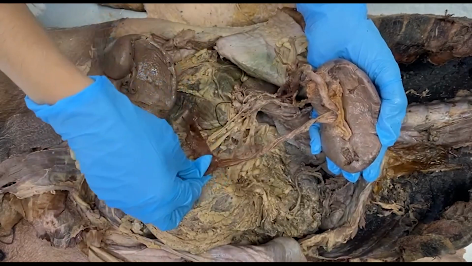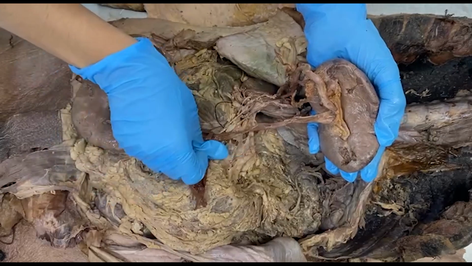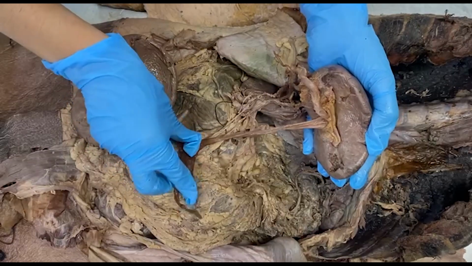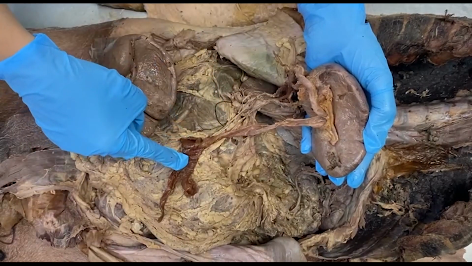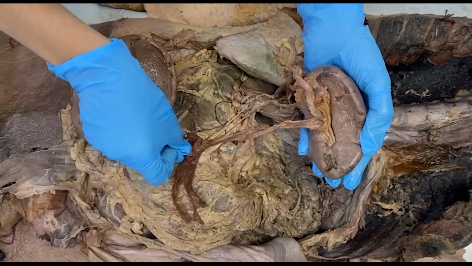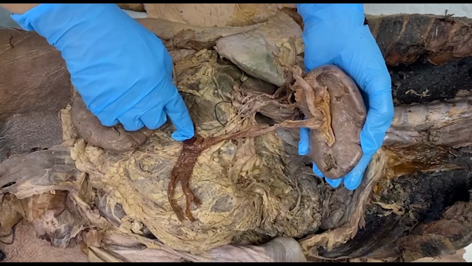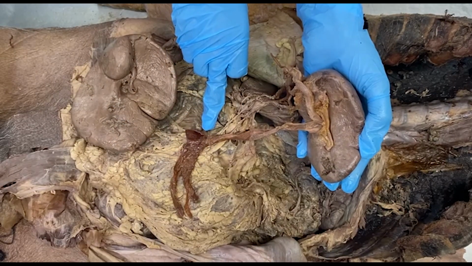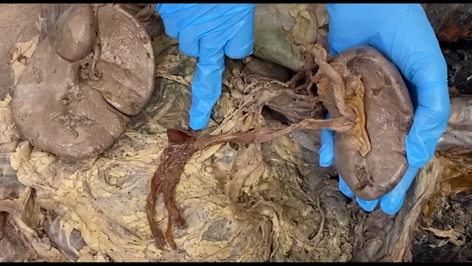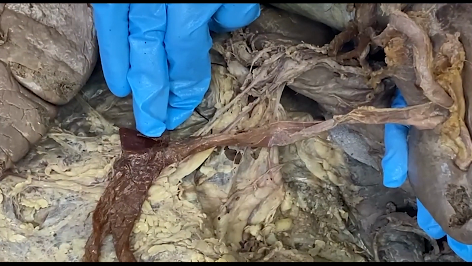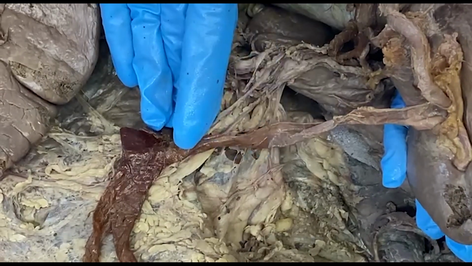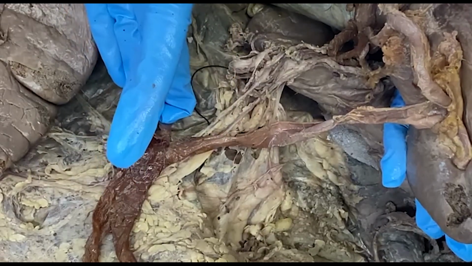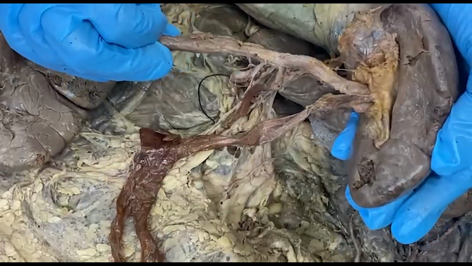Can you notice the formation of portal vein? See? This is the splenic vein. This is the superior mesenteric vein. Then this is the portal vein. And can you notice this small vessel? My finger is pointing towards this. This is the left gastric vein draining into portal vein. So portal vein is formed behind the neck of pancreas by the joining of the splenic vein and superior mesenteric vein. So this is the portal vein, splenic vein and superior mesenteric vein. Okay, this is the splenic artery.